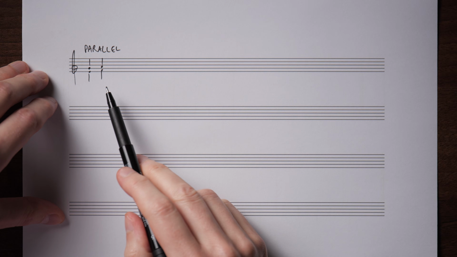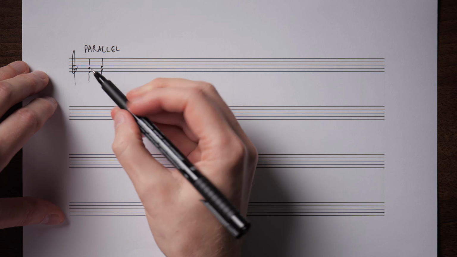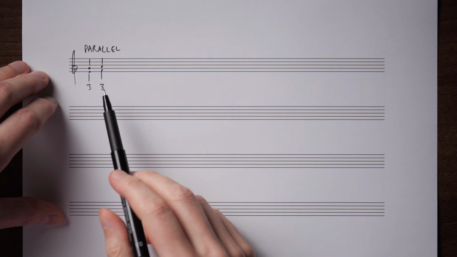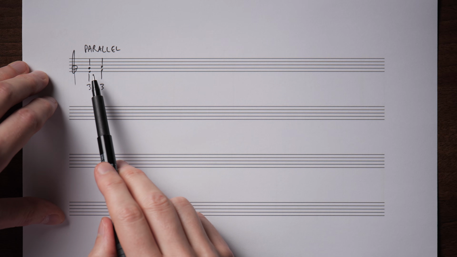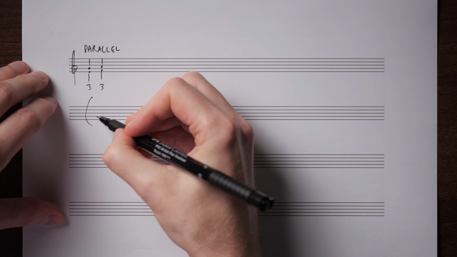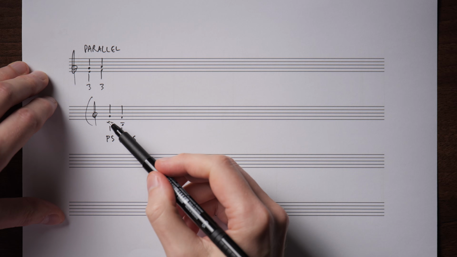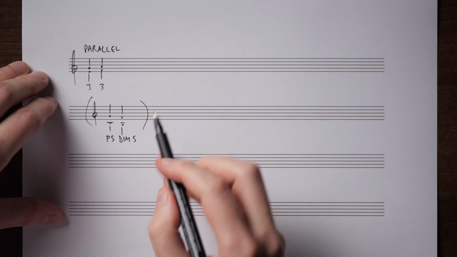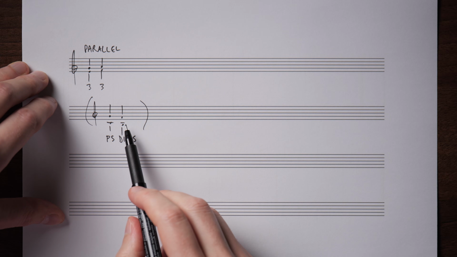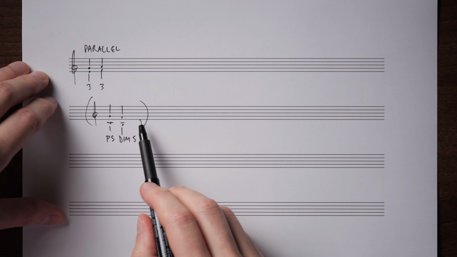In parallel motion, the voices move in the same direction by the same number of steps. For example, this is a third followed by another third. One third is major and the other is minor, but it doesn't matter. There is a special case. If you get a perfect fifth next to a diminished fifth, they're called unequal fifths. They really don't have quite the same effect as parallel perfect fifths because they sound so different. But this we'll come back to when we look at chords.